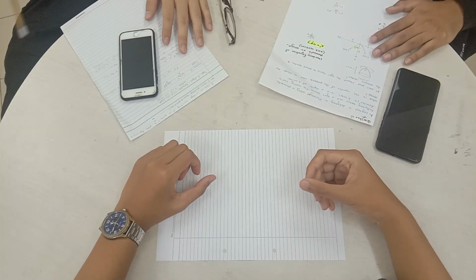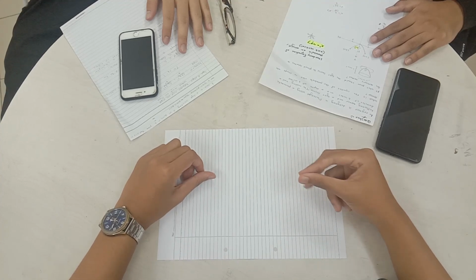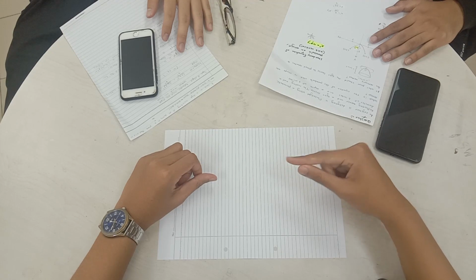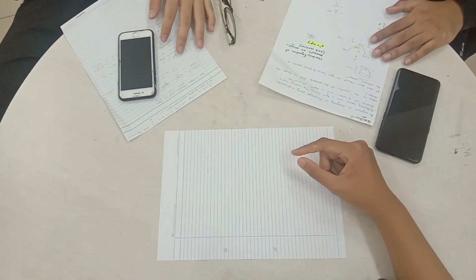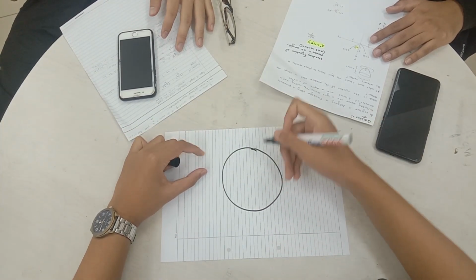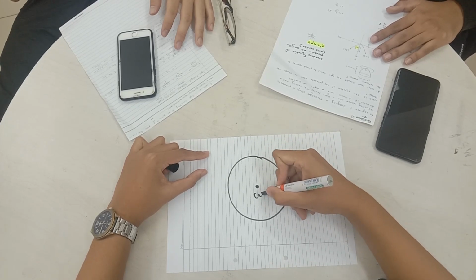Well, today I'm going to talk about our main topic, which is the circle. So what is a circle actually? A circle is a round figure which consists of points equidistant from the center. If I take an example, I make it a round plane. We imagine there is a tiny circle here, which we call the center.